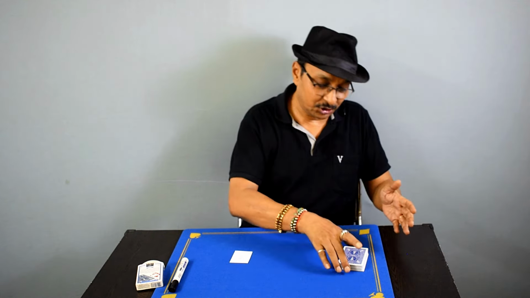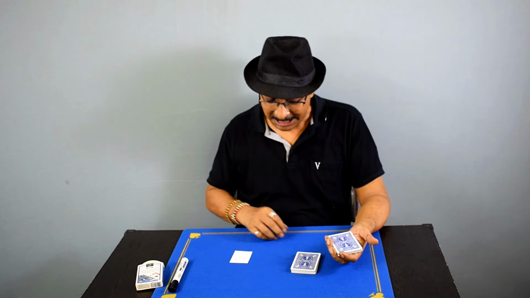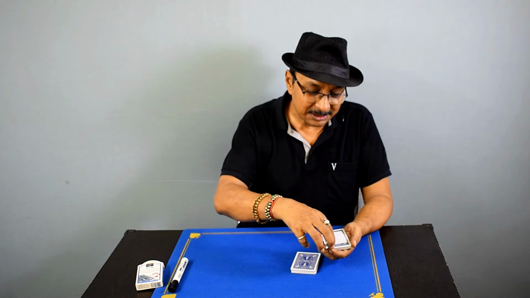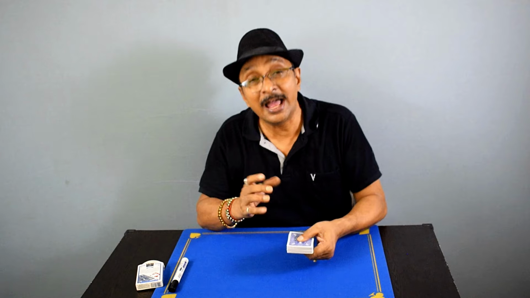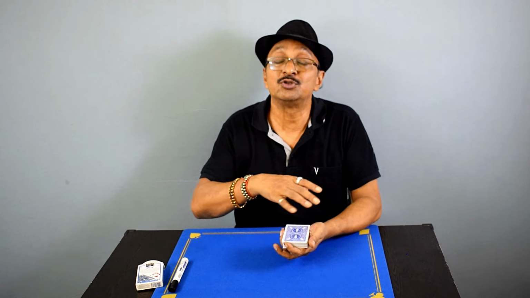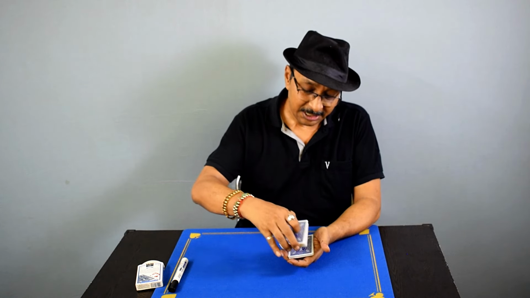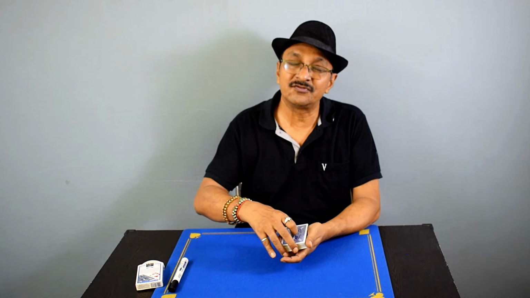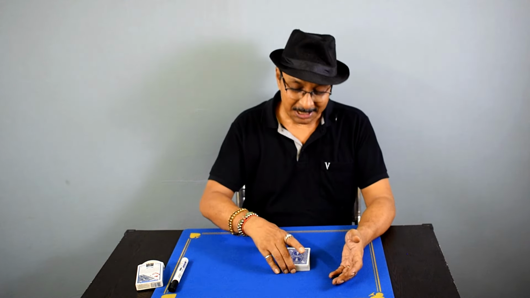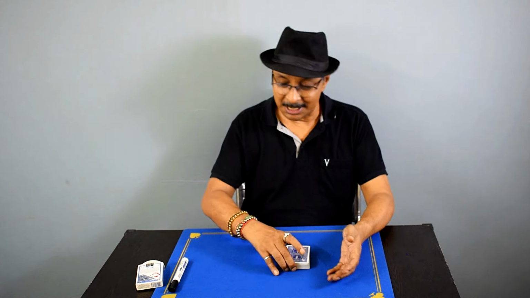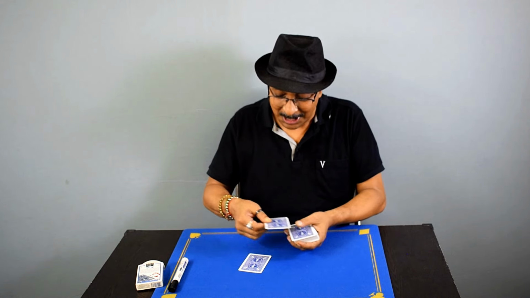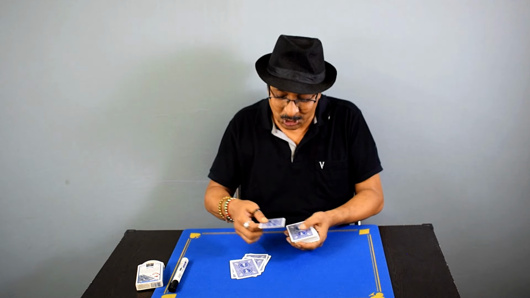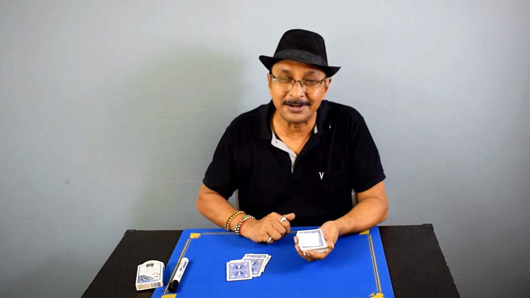So let us say the spectator cuts over here and you place your prediction there and the cards are replaced on top, and then you hand this deck to him asking him to give a complete cut. So let's say he gives the deck a complete cut and after that it is handed back to you. Now you start dealing the cards looking for your prediction and the spot where he has cut the deck. So you start dealing the cards like so, one by one, and there is the prediction.